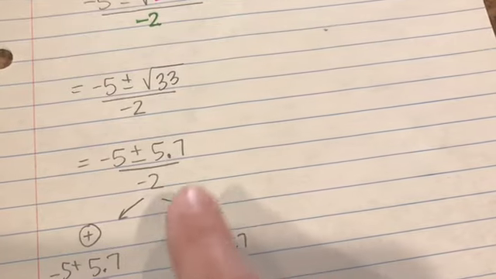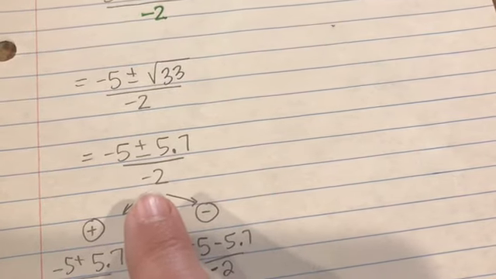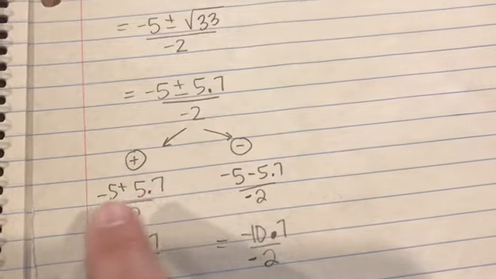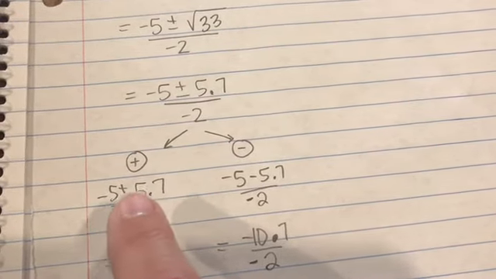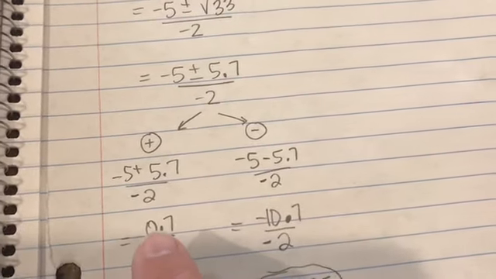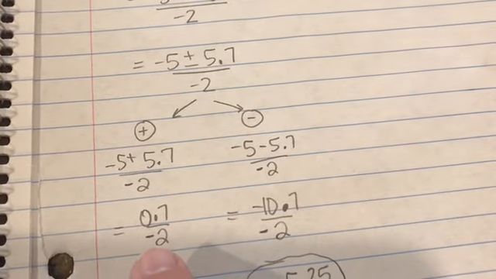Now I'm seeing a lot of mistakes at the end because you're typing all of this in your calculator at once and your calculator is not following order of operations. You want to do the numerator first.